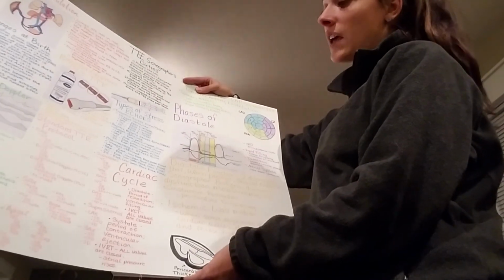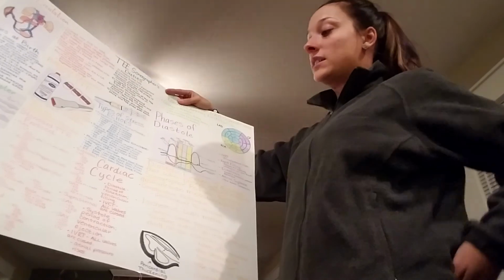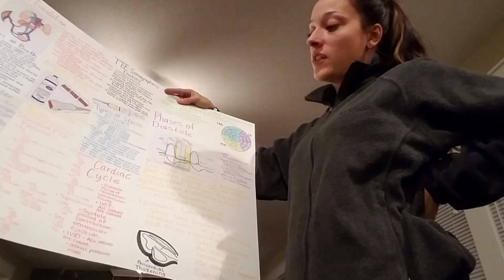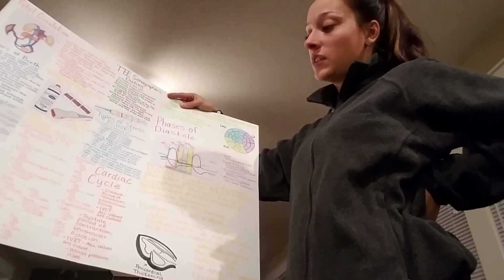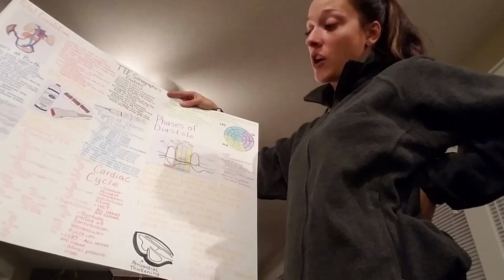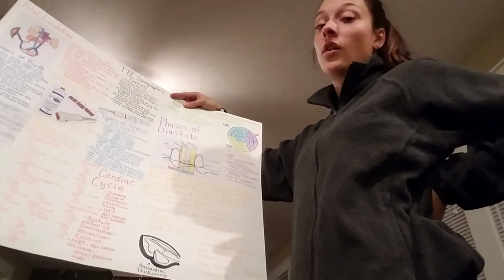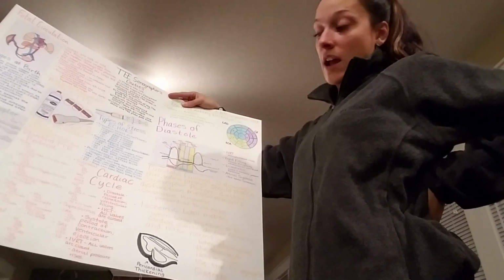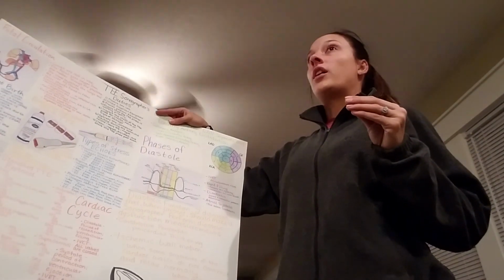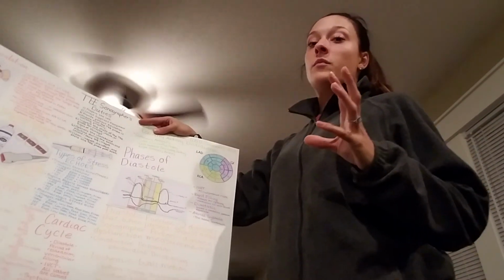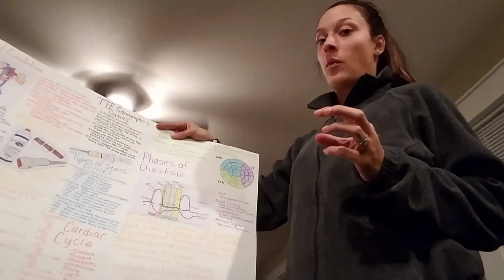Moving on, with the cardiac cycle, we have diastole, the IVCT, the isovolumetric contraction time, systole, and the IVRT, or the isovolumetric relaxation time. So with diastole, the ventricles are relaxing, so they are filling at this point.